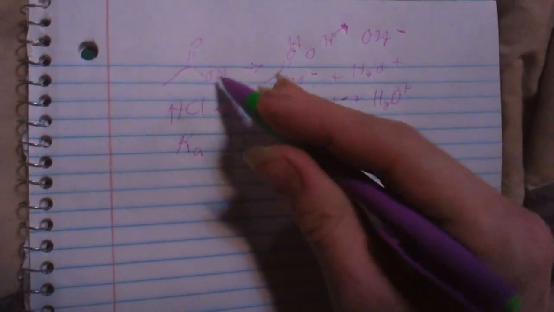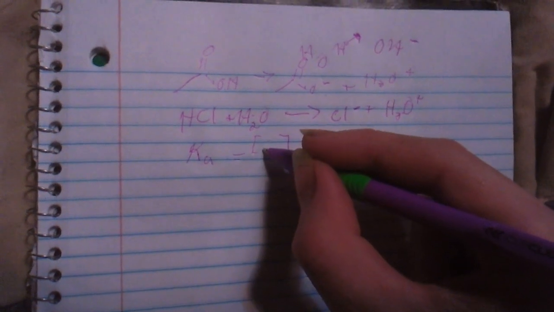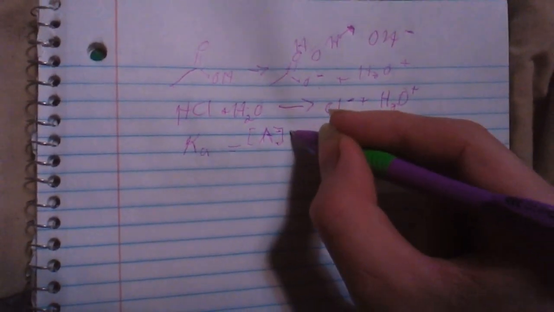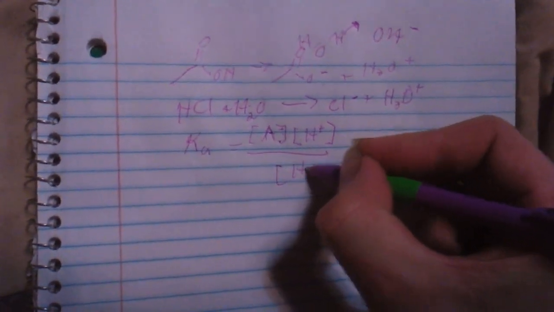It's the ratio of how many come apart like this. I'm just going to write a shorthand. A stands for acid. The concentration that come apart divided by the concentration of acid that keeps the hydrogen on it.